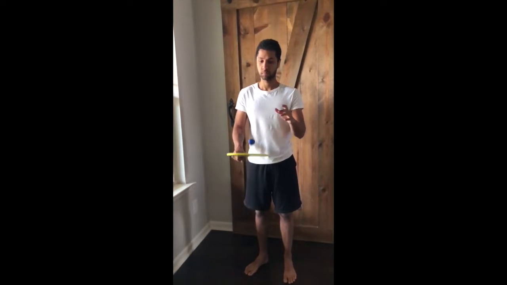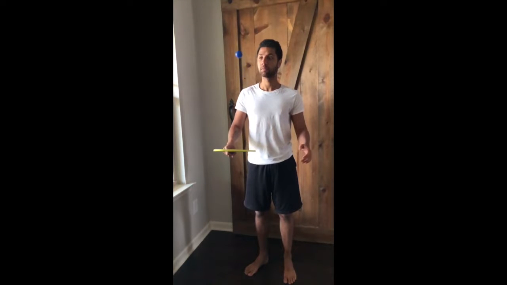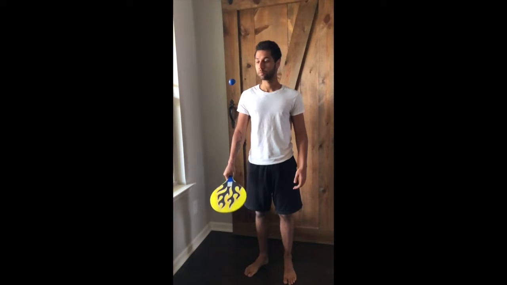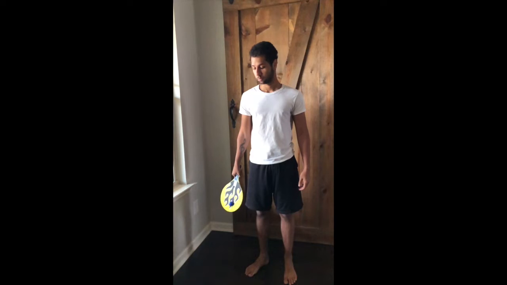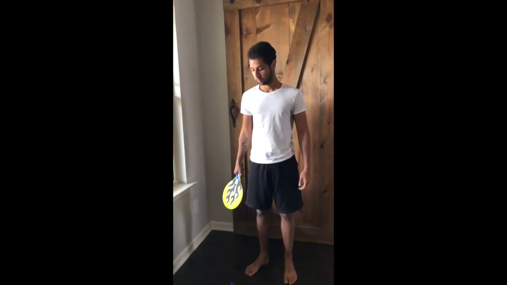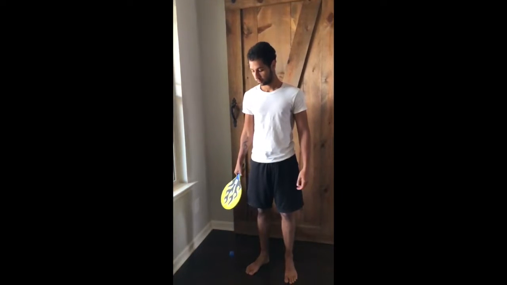Gravity pulls it down. Then you hit it, and it goes back up again. That's the force that hit it, that makes it go up. Now, the ball is moving again, downwards. What's pulling it down? Gravity. Gravity is a pull down force.